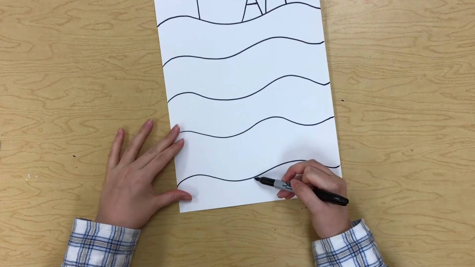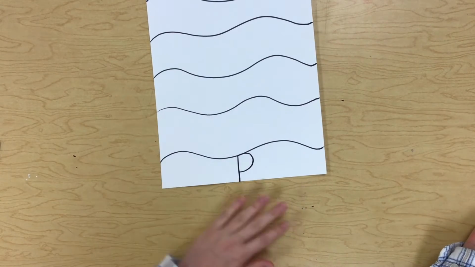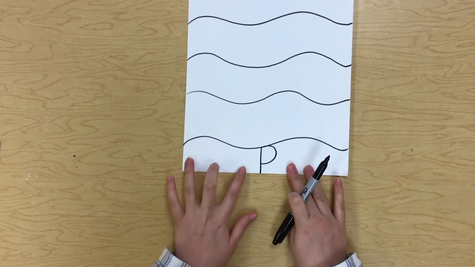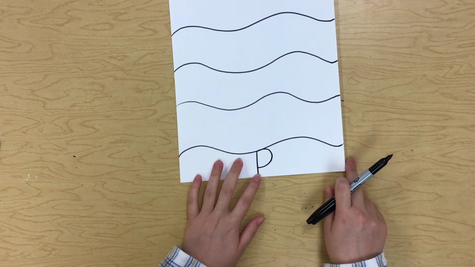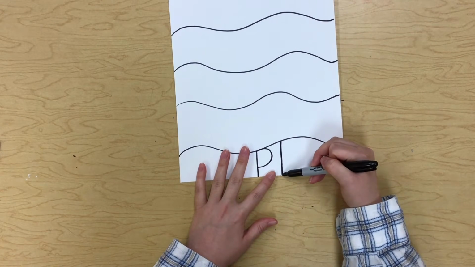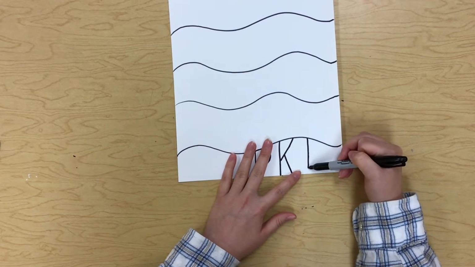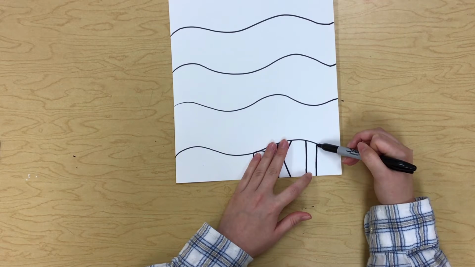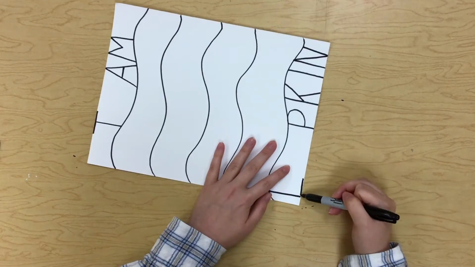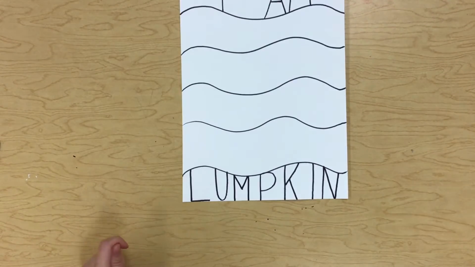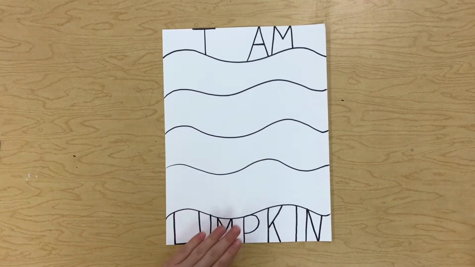So I like to draw the P first, or whatever letter is in the middle of your name, right in the middle. So then I know, okay, I have this much space to write my L-U-M, and I have this much space to write my K-I-N, right? Just kind of helps me space out a little bit better so I know how much space I have for each letter. And again, I'm making sure I stretch those letters from the bottom of each section all the way to the top. Okay, there we go. So I've got my I am up here and I've got my name down here.